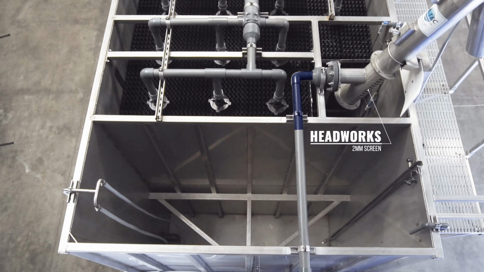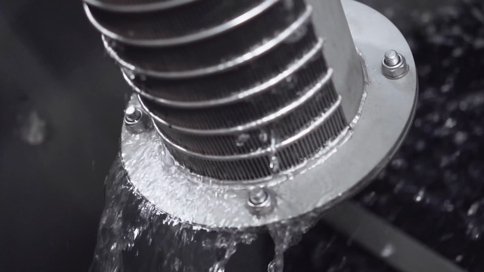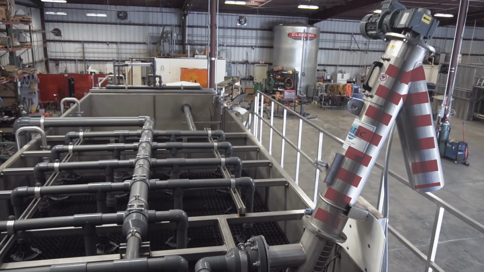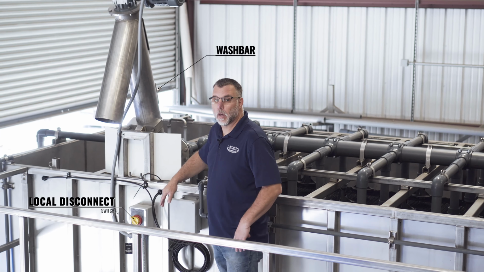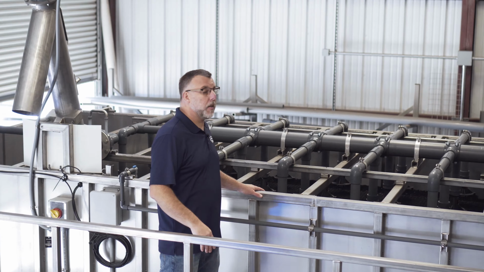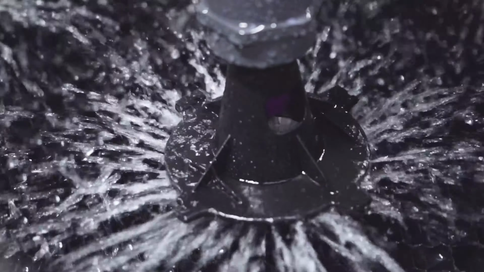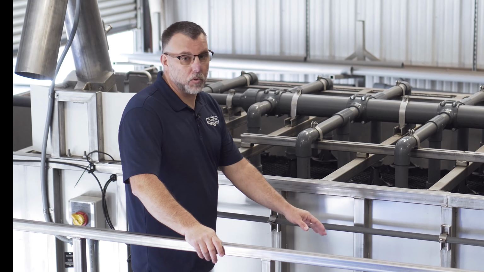Processed waste flows through this integrated 2mm screen. Screened wastewater flows into the first treatment process. Screenings will fall into a trash can. This system includes a wash bar and local disconnects. The first process in the system is a high-rate roughing filter. This is an attached growth process with cross-flow media suspended above a liquid storage basin.